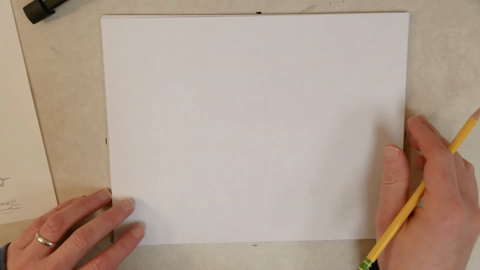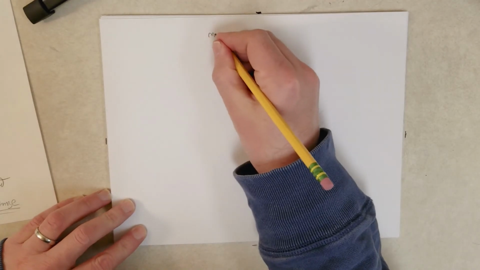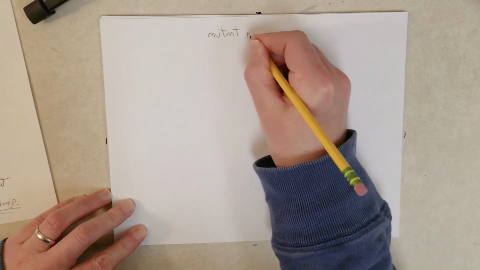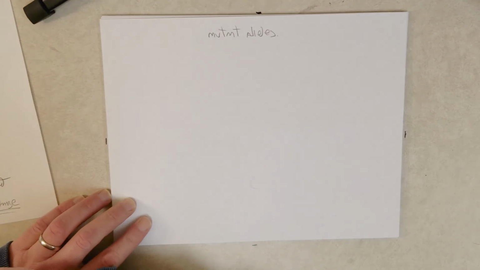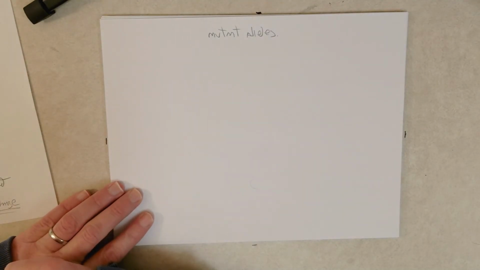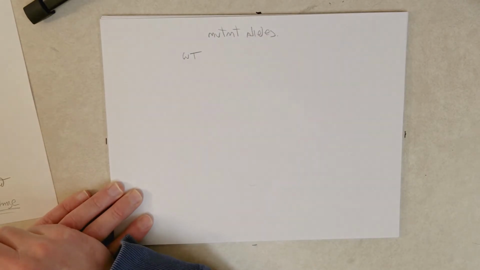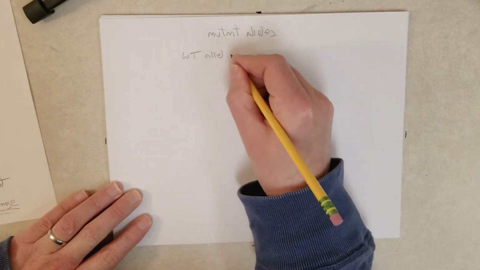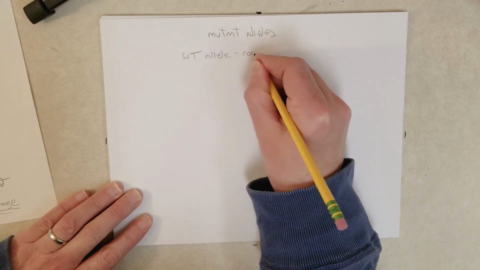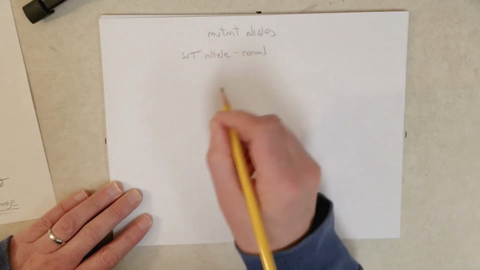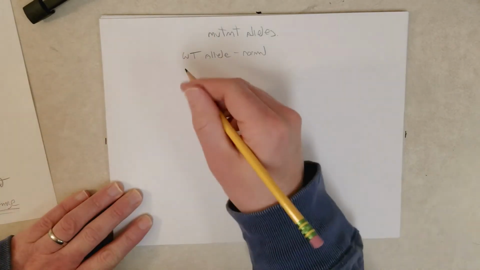We are going to have a whole section, maybe a whole lecture or two, devoted to mutant alleles. But we should talk about them a little bit before we start talking about modified Mendelian ratios. So let's say the wild type, which I'll often abbreviate as WT, allele is normal. And let's call everything that's not wild type a mutant allele.